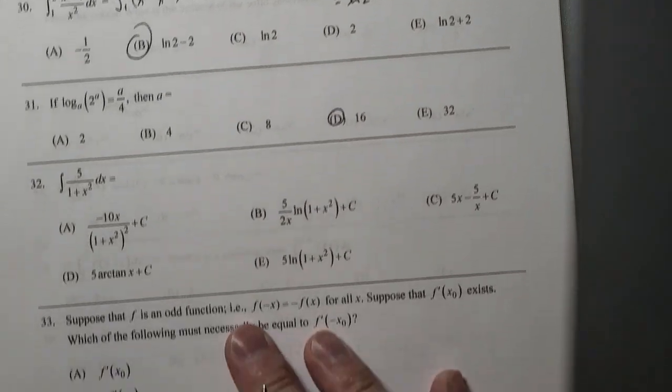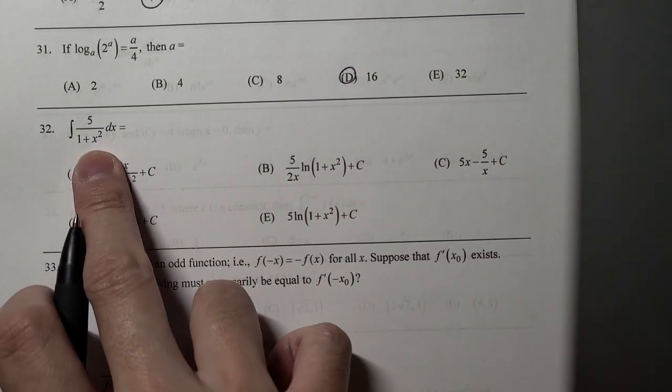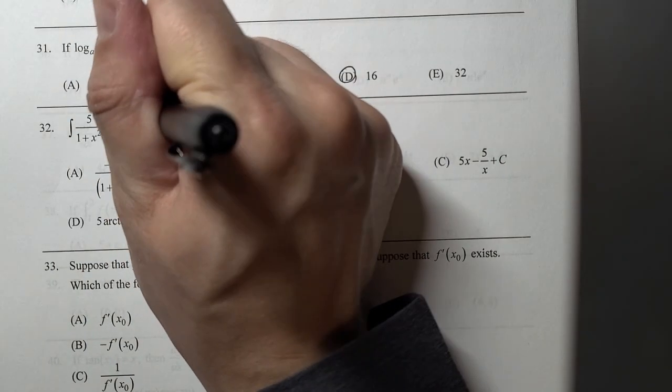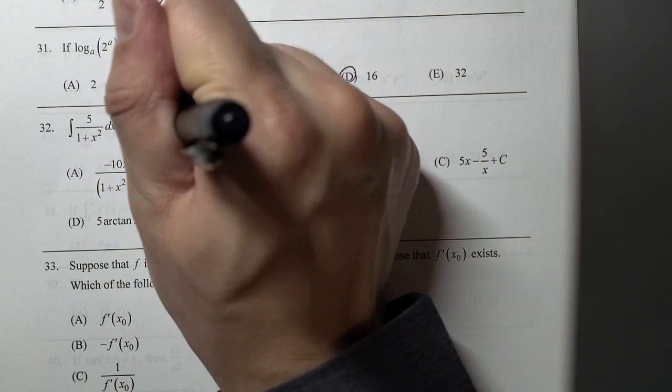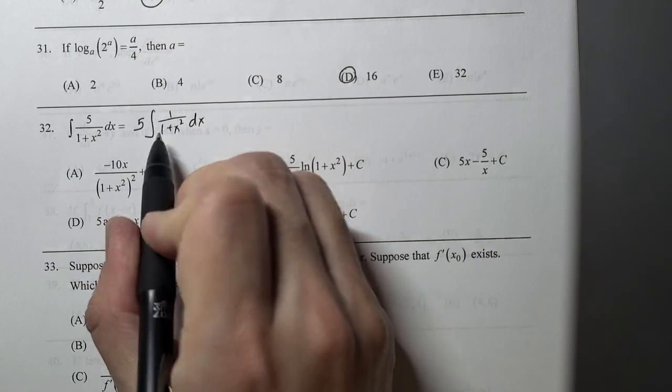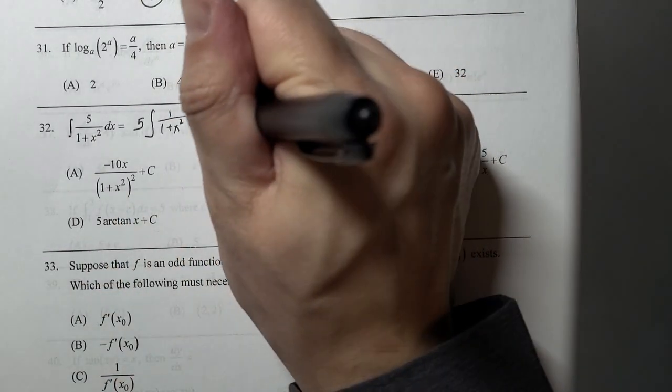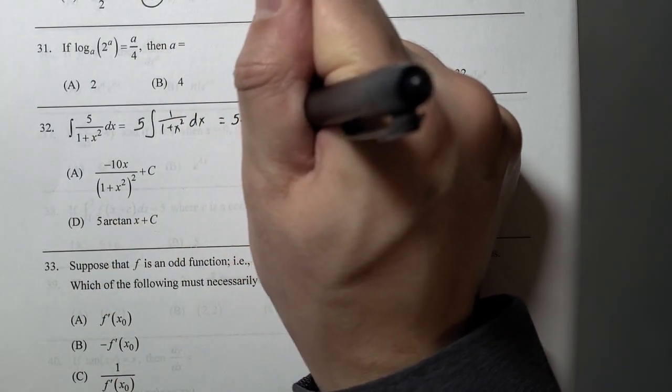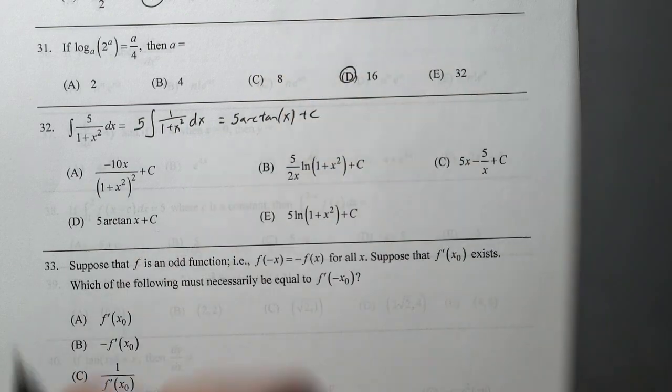Okay. Oh, this one's very easy. This is the same thing as 5 integral 1 over 1 plus x squared dx. You should recognize this as arctan. So it's 5 arctan x plus c.